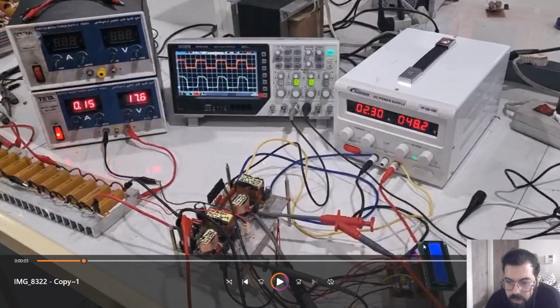You can see the blue pill is my microcontroller, and this microcontroller creates 4 signals, 2 signals for each stage with dead time. It means that for each stage it creates 2 complementary signals with dead time.